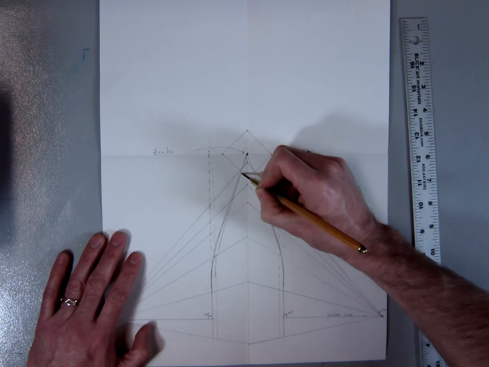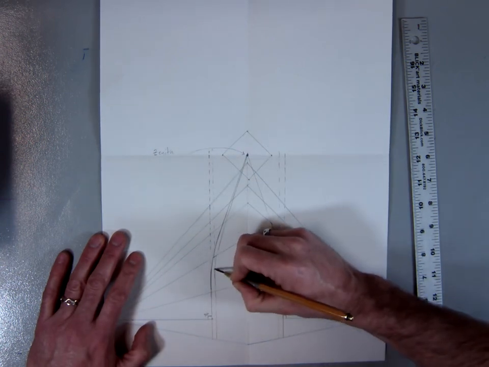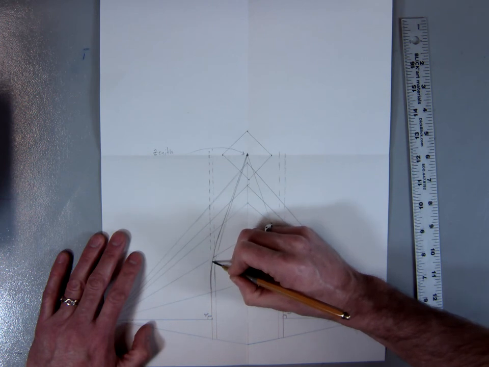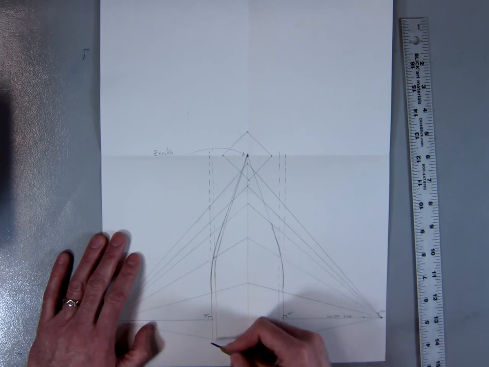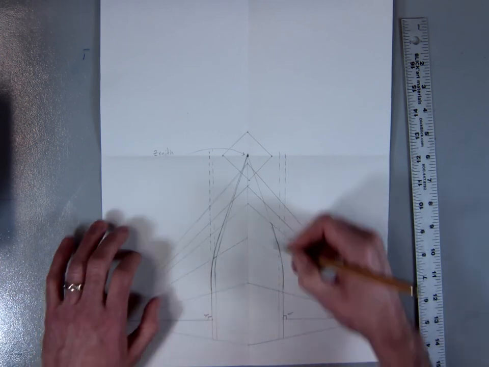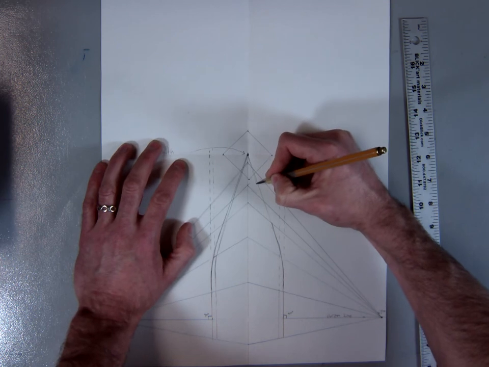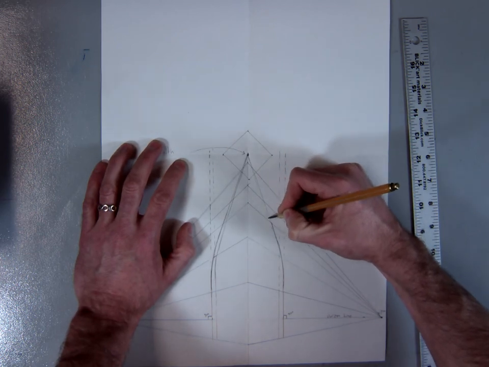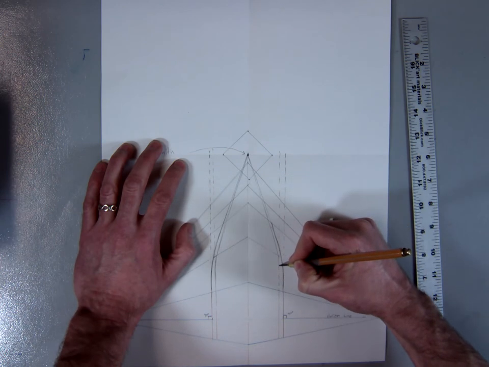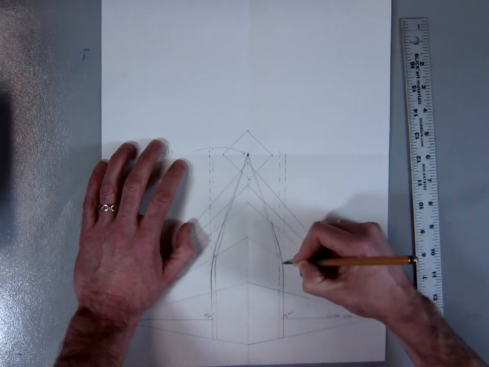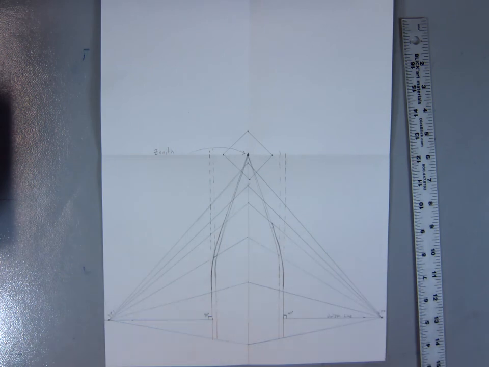They're going to get closer together as they get closer to this vanishing point. So although they're starting farther apart down here, they're going to have to be closer together up at the top, just because that's the nature of perspective, right? All right, so there's kind of the edges of the building, if you will.